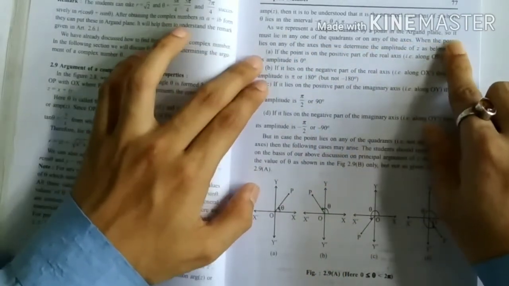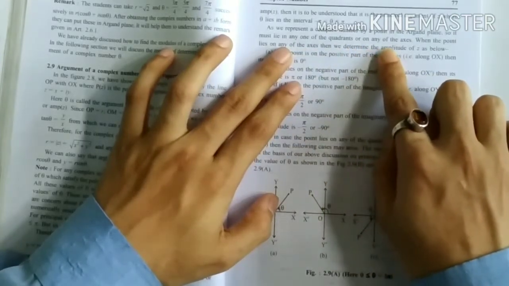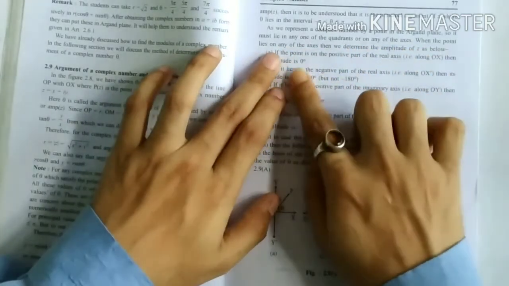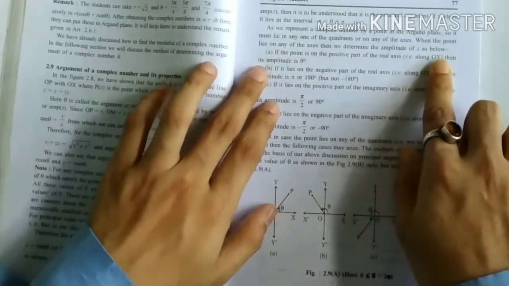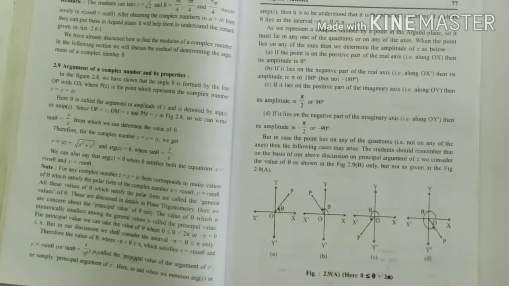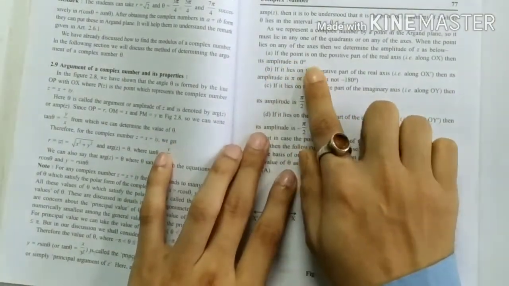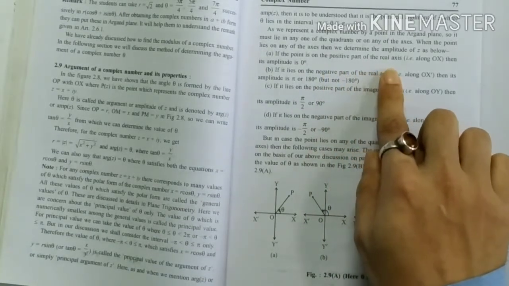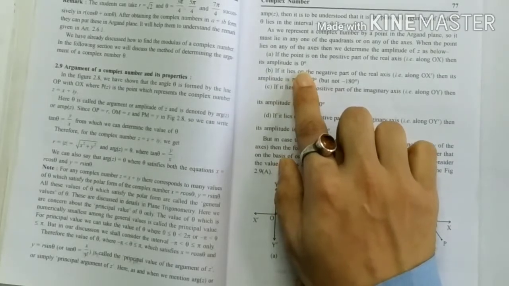As we represent a complex number by a point in the Argand plane, it must lie in one of the quadrants or on one of the axes. When the point lies on any of the axes, we determine the amplitude of z as below. Case A: if the point is on the positive part of the real axis, that is along OX, then its amplitude is 0 degrees.